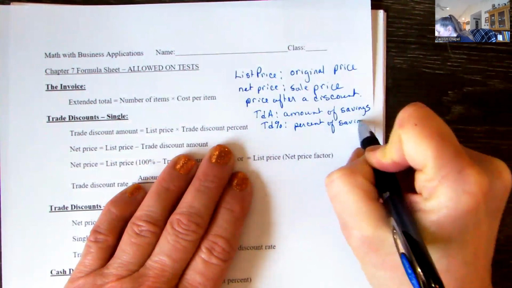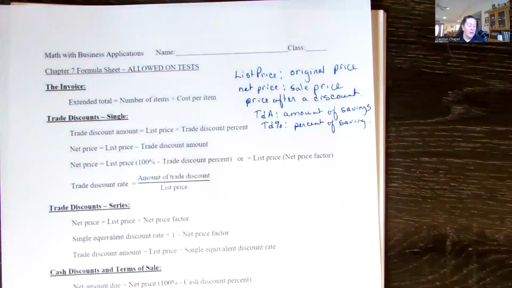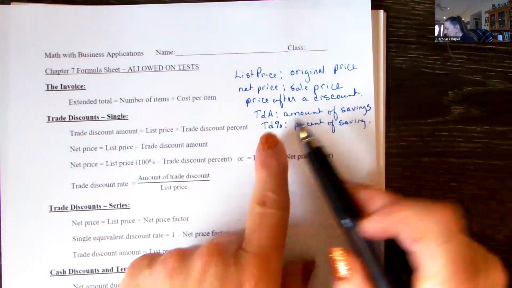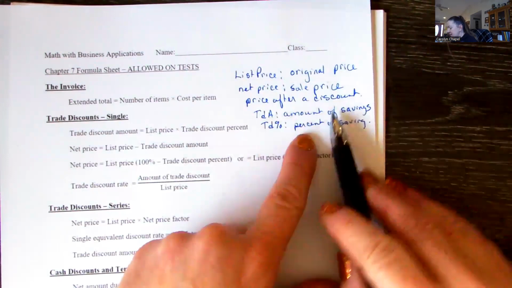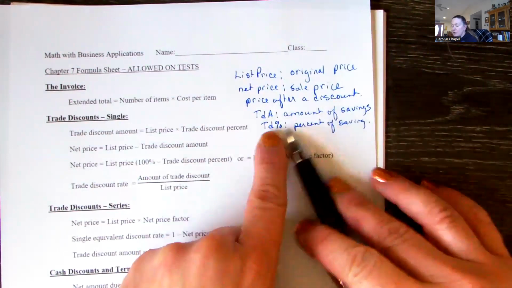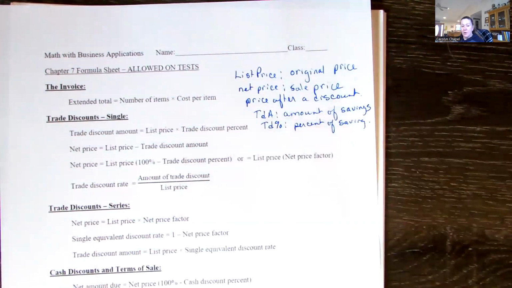You can remember from chapter 6, when we set up these percentage problems, we want to make sure that our portion and our rate talk about the same idea. So this trade discount amount is paired with this trade discount percent. Those two pieces go together.